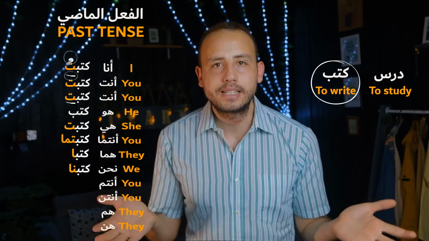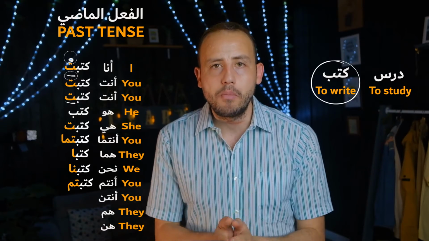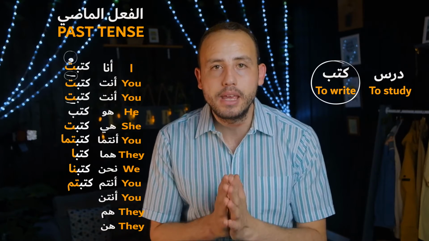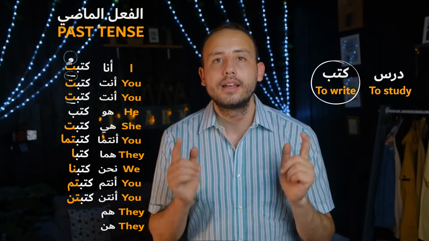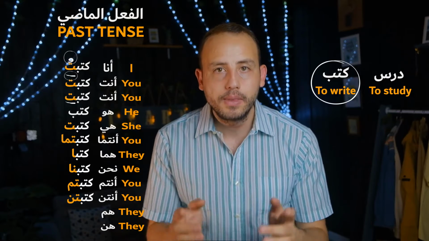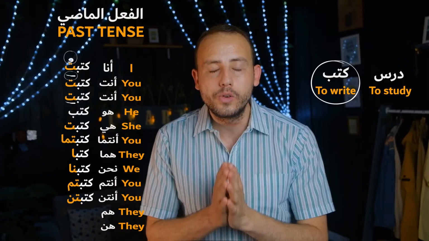أنتم for plural masculine, كتبتم. You wrote. And here we added ta mim at the end. أنتن for plural feminine, كتبتن. You wrote. And here we added ta nun at the end.